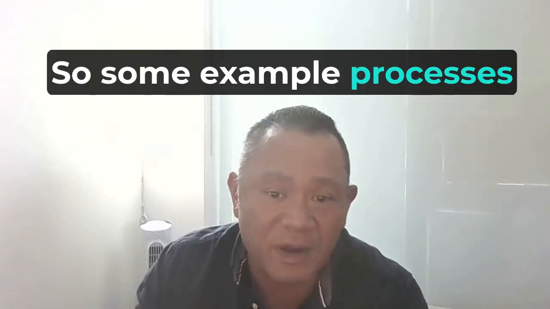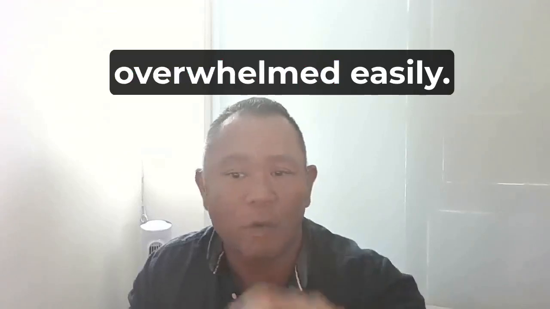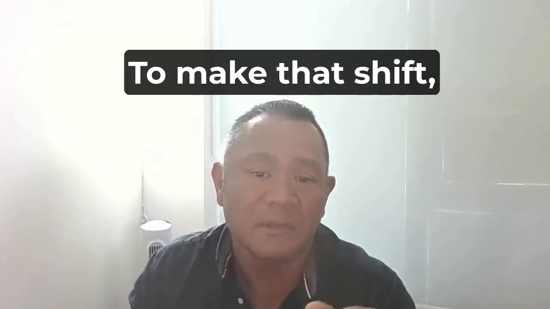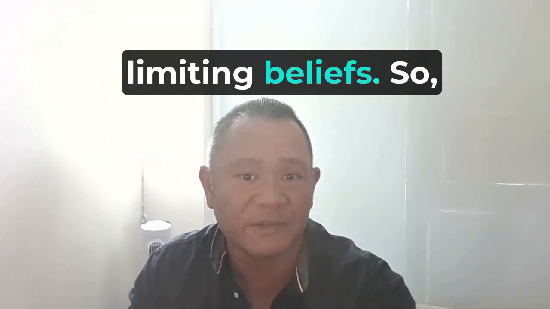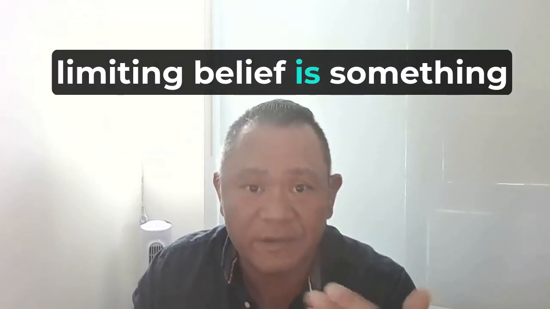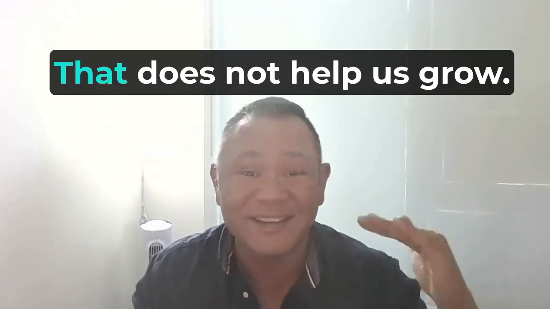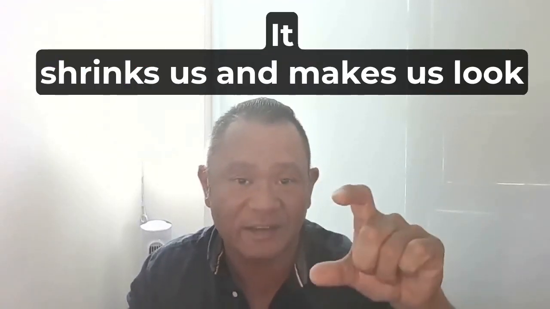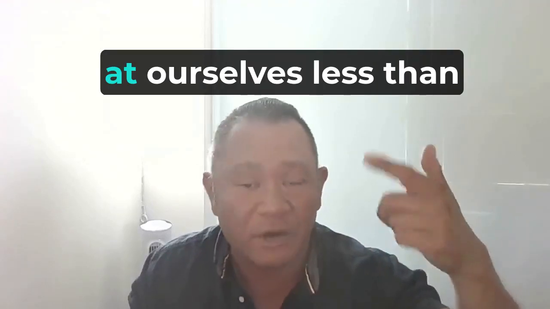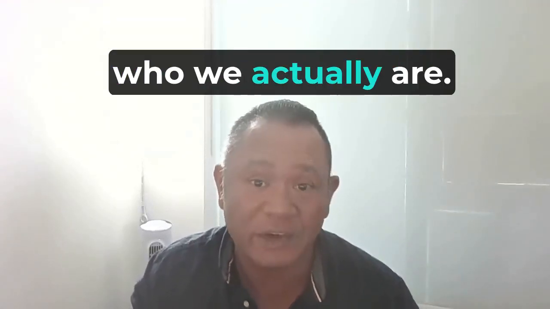So, some example processes. Old identity: I'm someone who gets overwhelmed easily. To make that shift, we work with identity limiting beliefs. A limiting belief is something that we believe about ourselves that does not help us grow. It keeps us stagnant. It shrinks us and makes us look at ourselves as less than who we actually are.